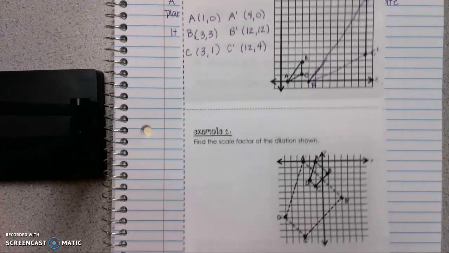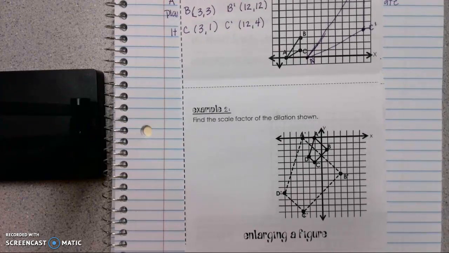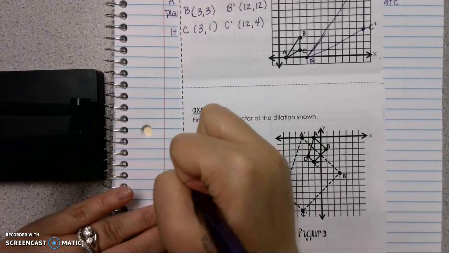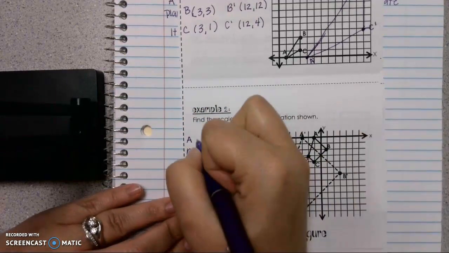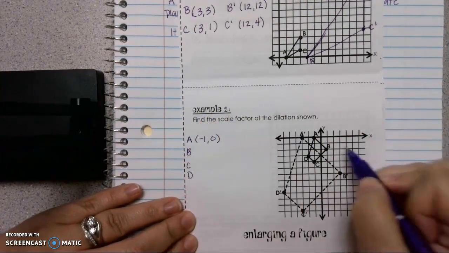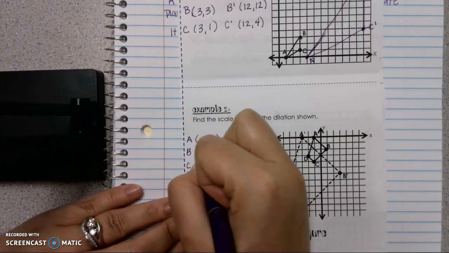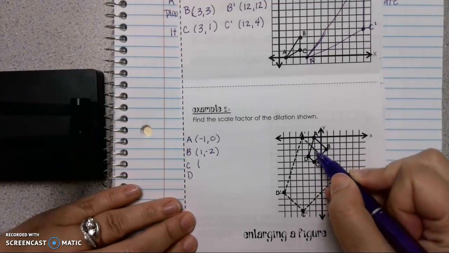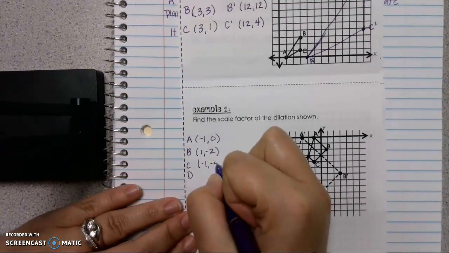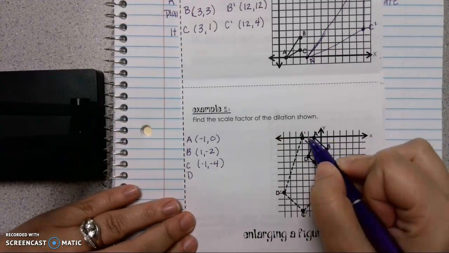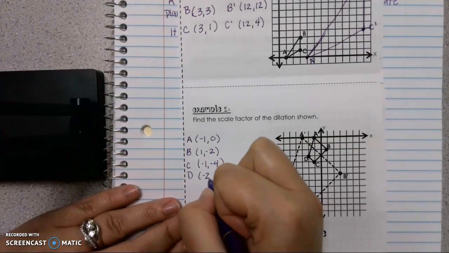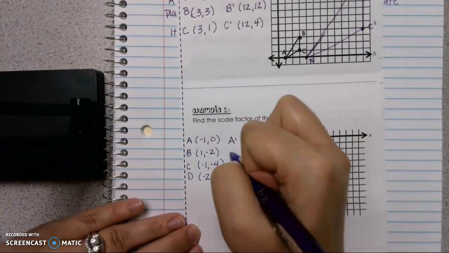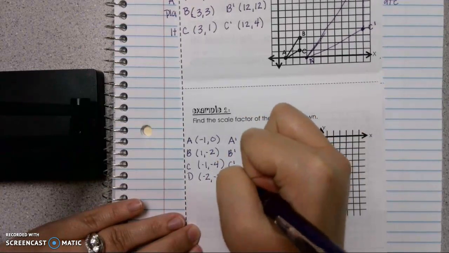Perfect. The next thing I'm going to examine is how to figure out the scale factor. So I'm going to write down my original coordinates, A, B, C, and D. A is at (-1, 0). B is at (1, -2). C is at (-1, -4). And D is at (-2, -3). To find the scale factor, I also need to figure out where my new ordered pairs are. So A prime, B prime, C prime, and D prime.